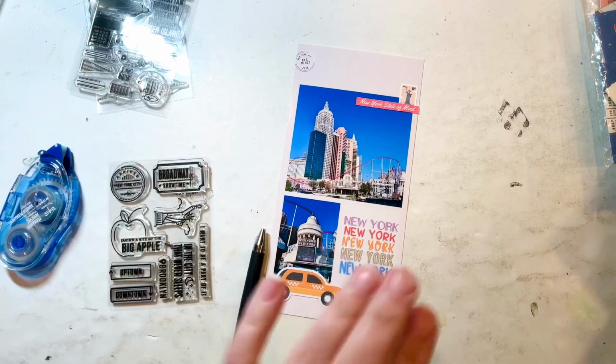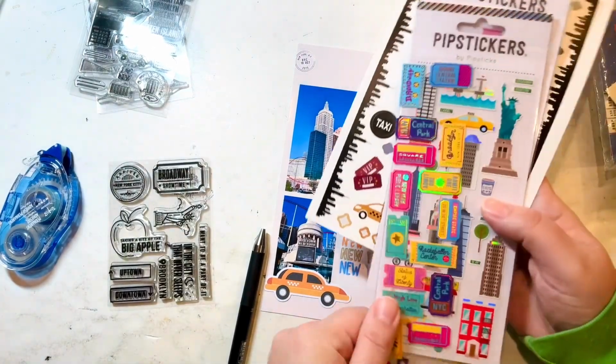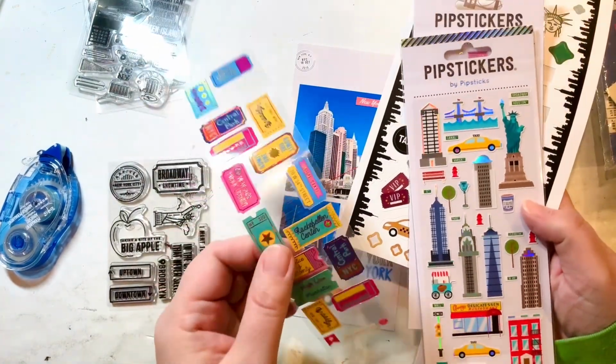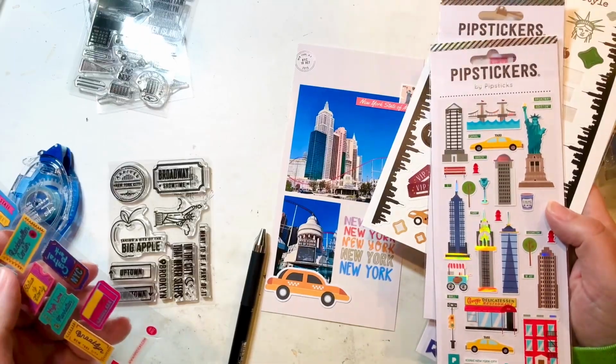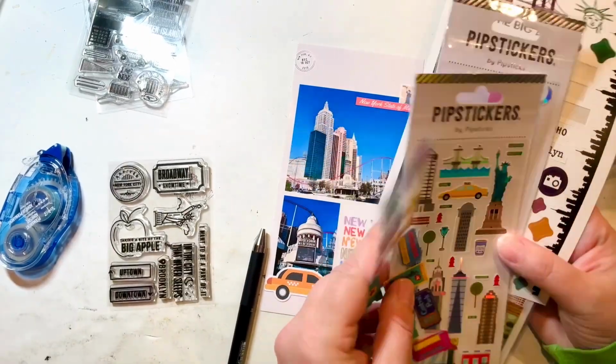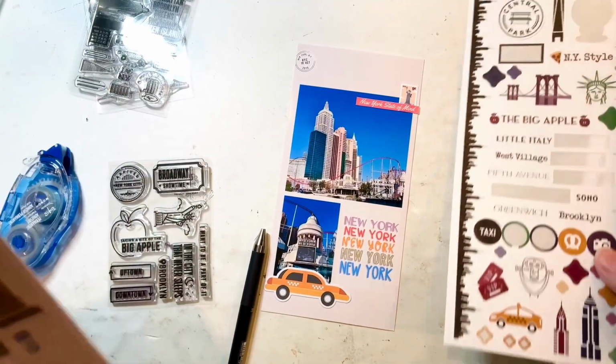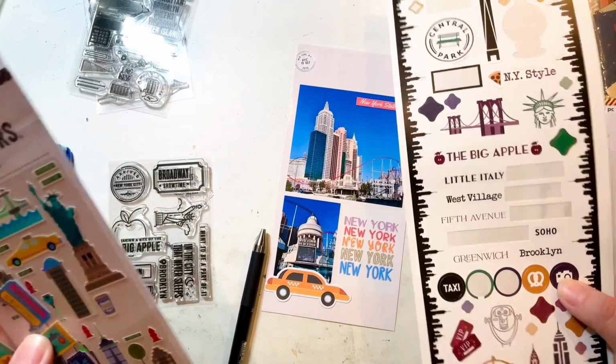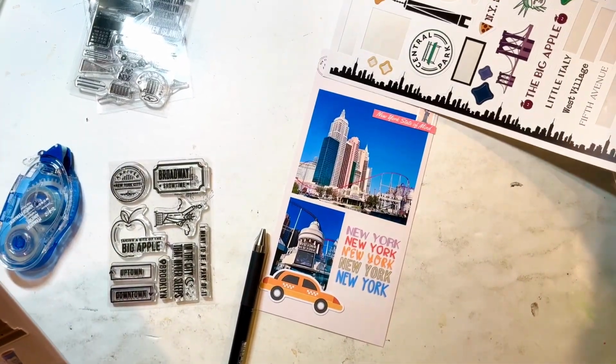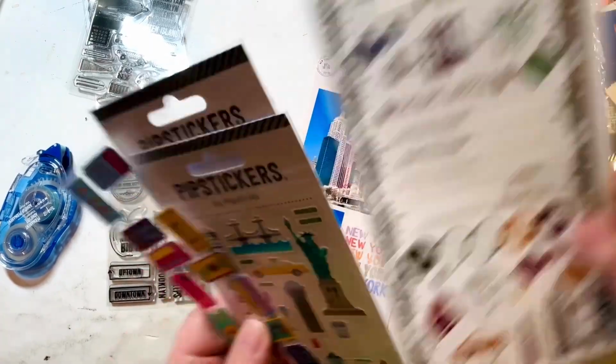I pulled out my stamps and a bunch of New York stickers that I have. I did find them all. I don't feel like any of these are right. There's kind of a lot happening in these photos already, and I feel like these are too much. Even this, I thought about, oh, could I just do part of the skyline there? I feel like it's too much because of those buildings.